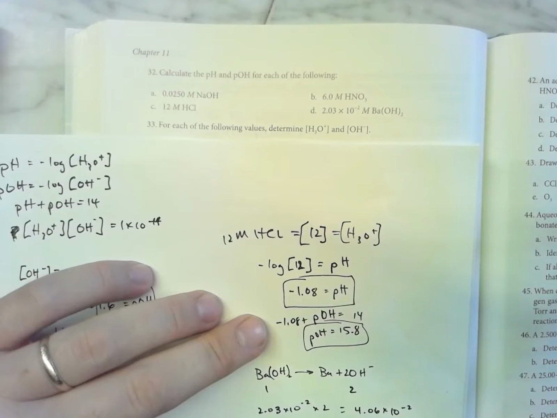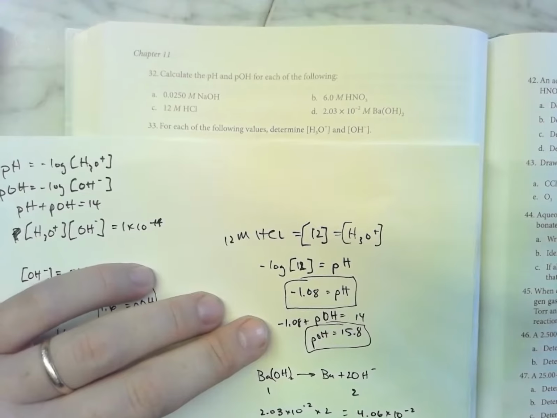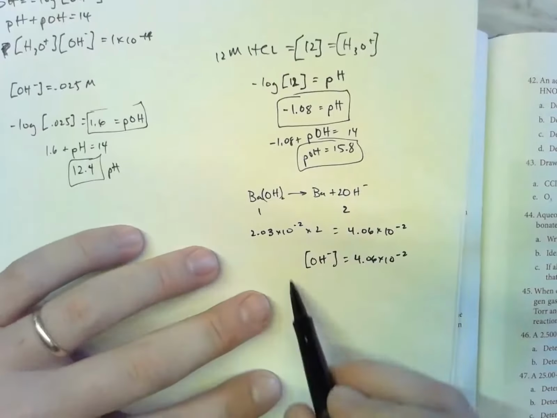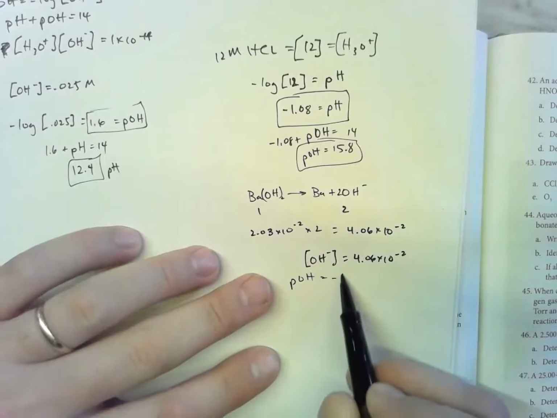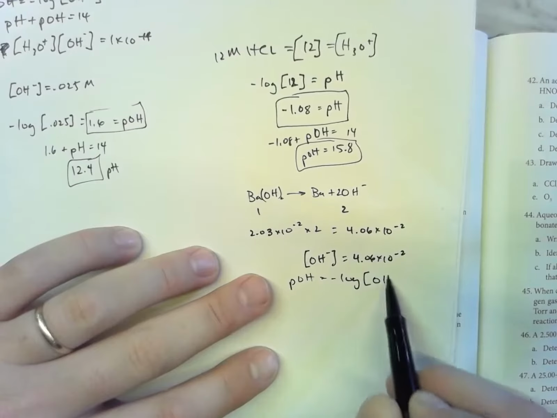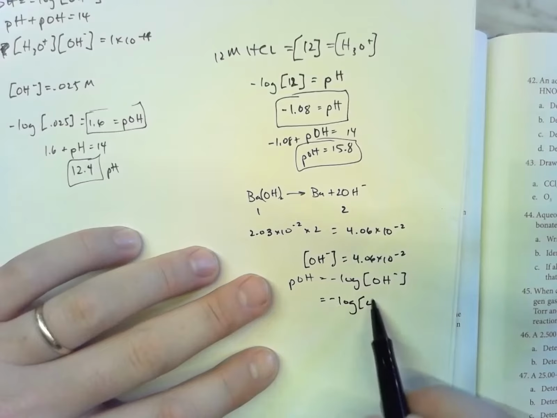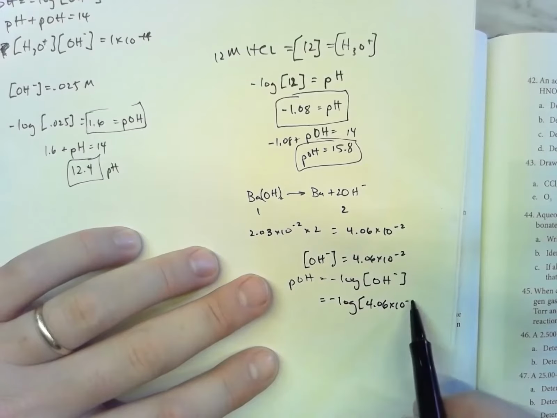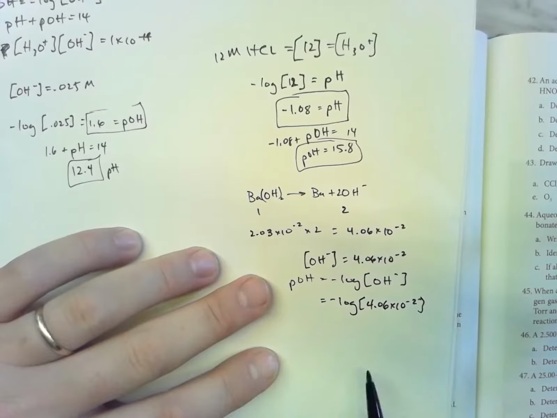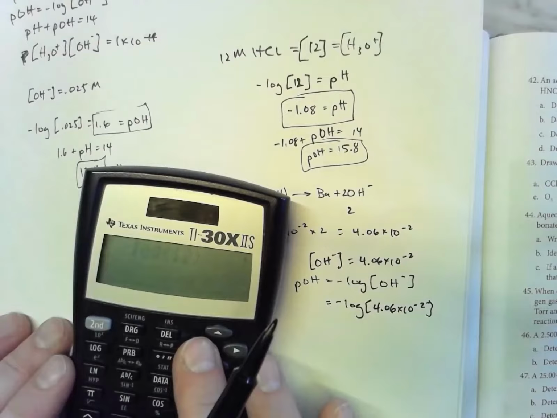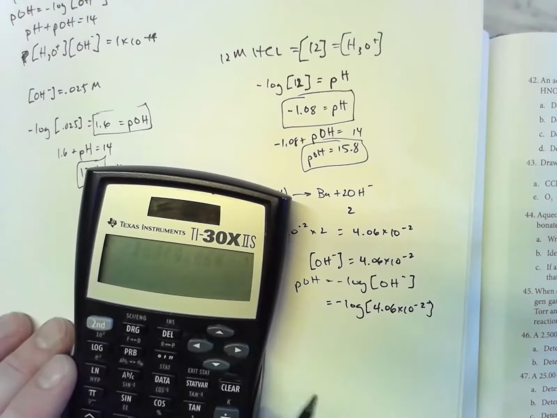So OH is equal to 4.6. All right. And then pOH is equal to the negative log of OH minus equal to the negative log 4.6 to 2. And we're going to put that in here. Negative log of 6.